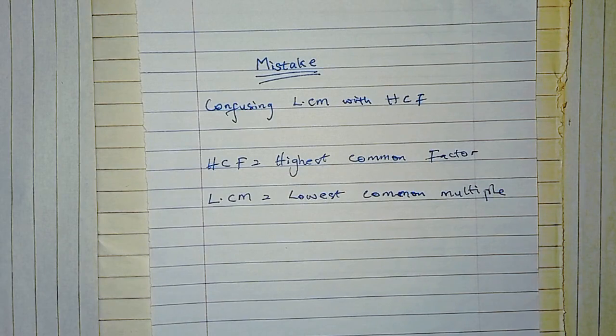When you ask a student to find LCM in an exam, he will end up looking for the HCF and vice versa. So try to avoid this mistake. Don't confuse LCM with HCF or HCF with LCM. They are different. All right?